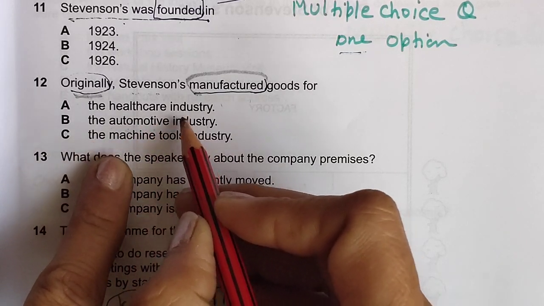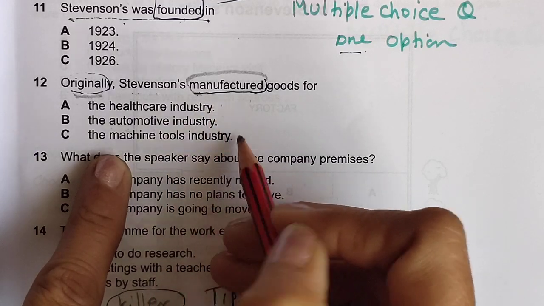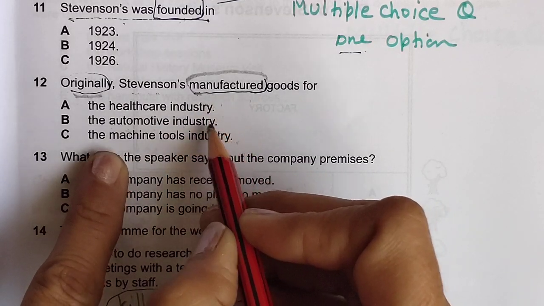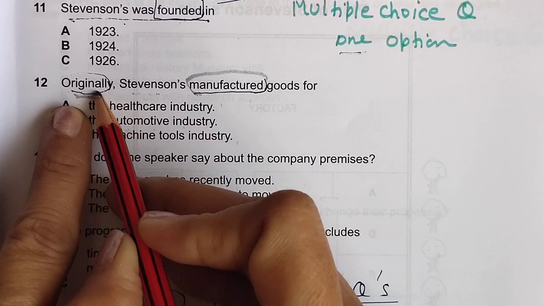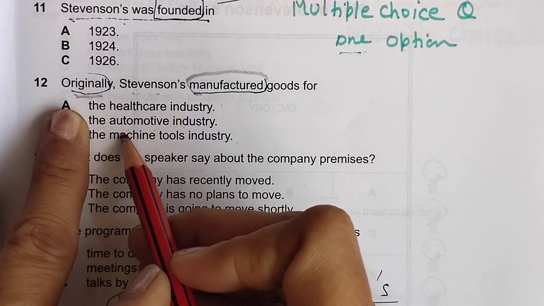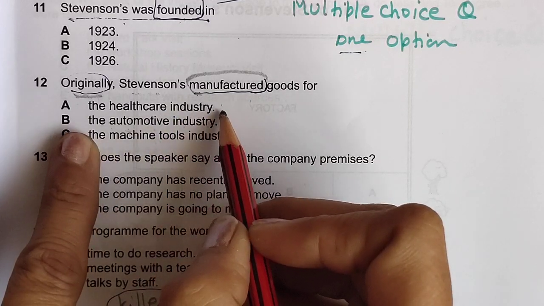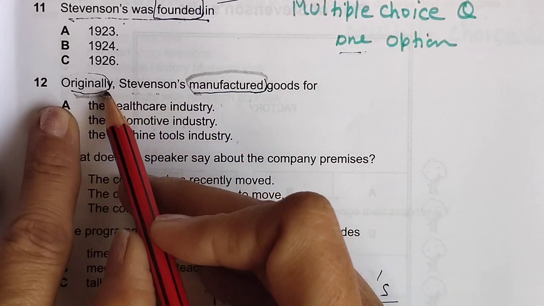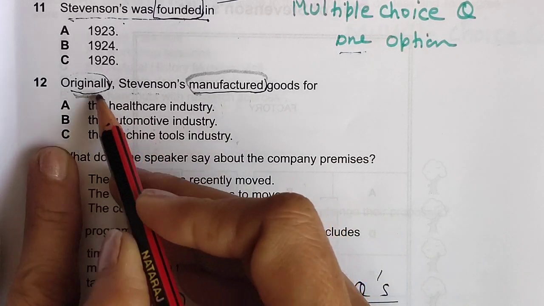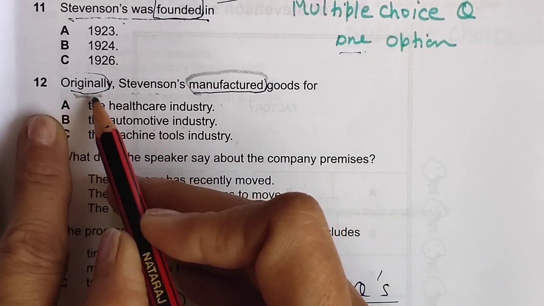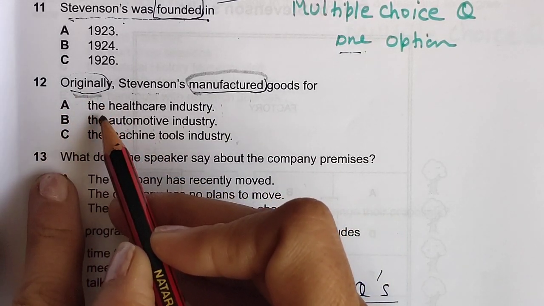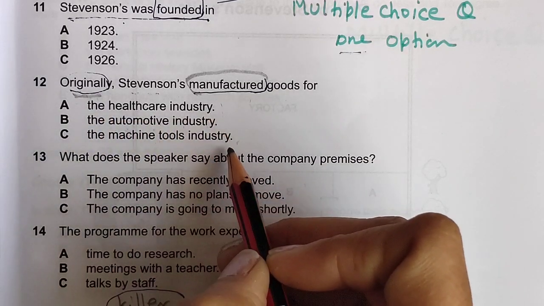So don't get confused, he will be speaking everything. Just try to find out whatever this question relates to, and take the option for that. Initially what they were manufacturing, you need to focus on those things.